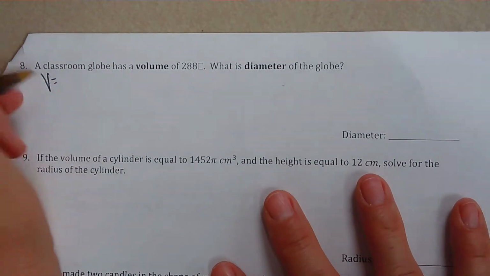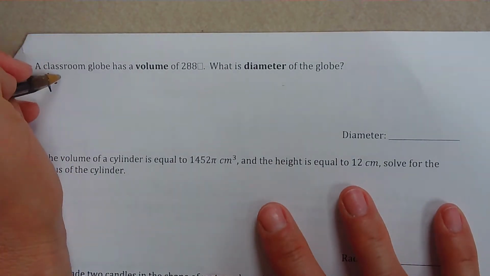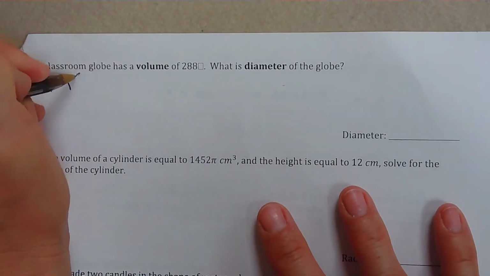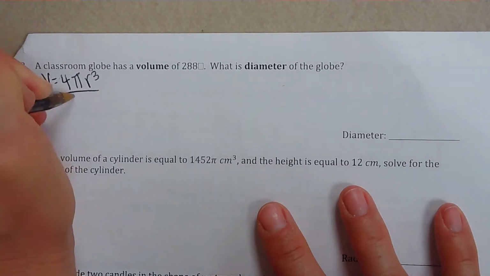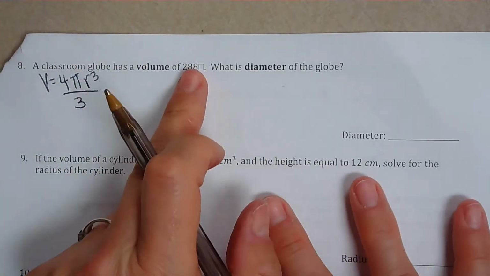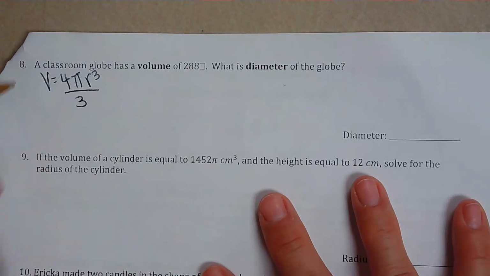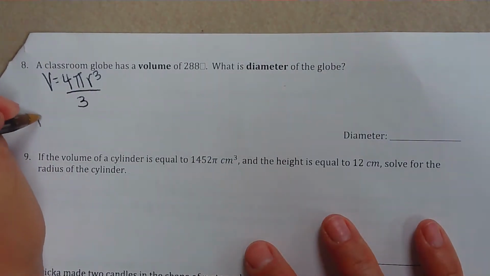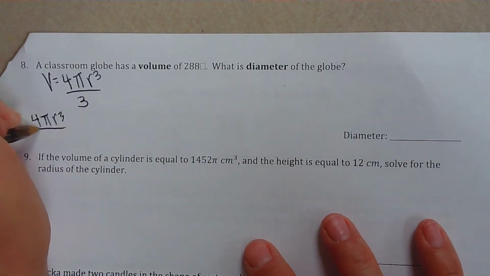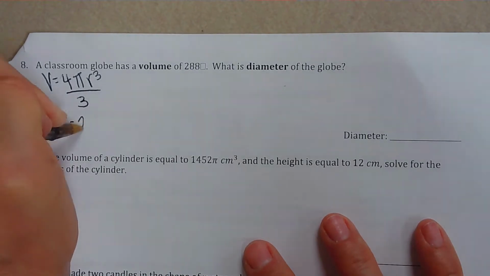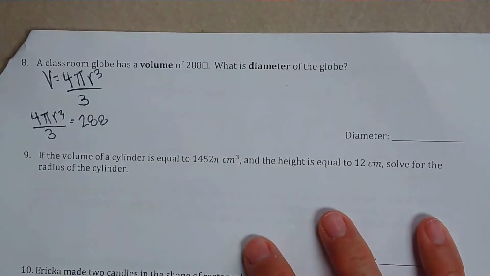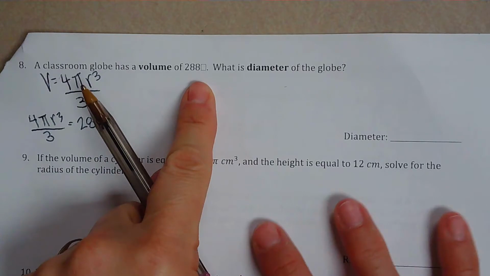So first we're going to start with the formula for volume, which is going to be 4 pi, our radius cubed, all divided by 3. We're going to take that formula, 4 pi r cubed divided by 3, and set it equal to 288, our actual volume.